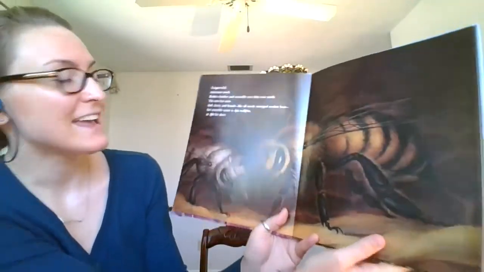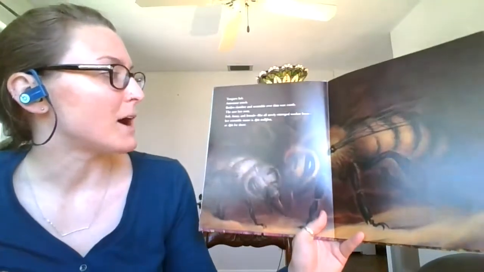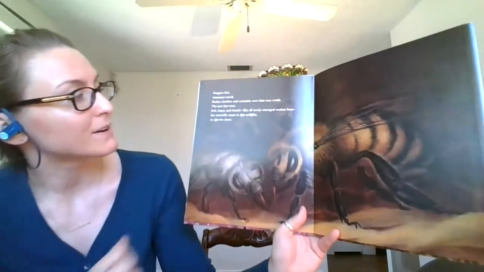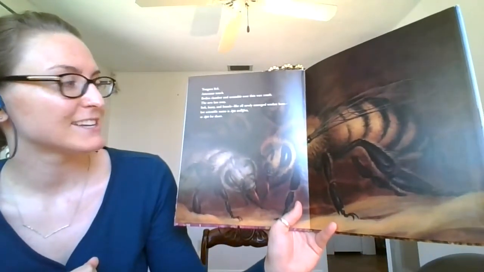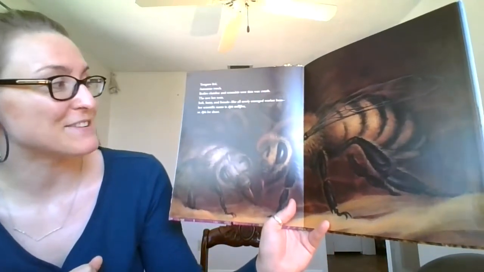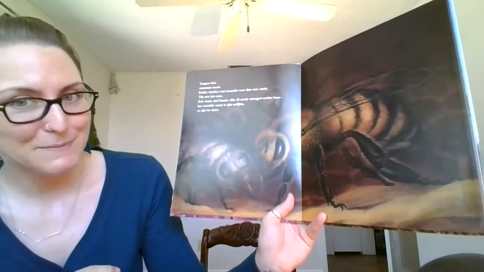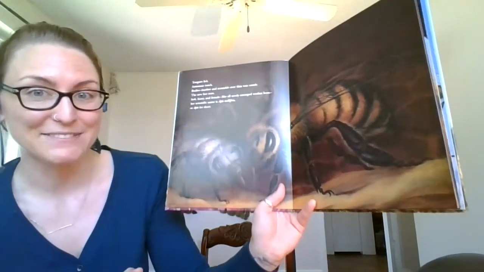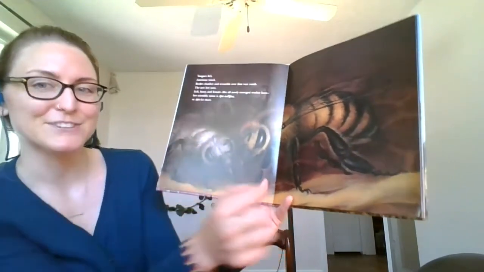Tongues lick, antennae touch, bodies clamor and scramble over thin wax comb. The new bee rests, soft, fuzzy, and female, like all newly emerged worker bees. Her scientific name is Apis mellifera, or Apis for short.